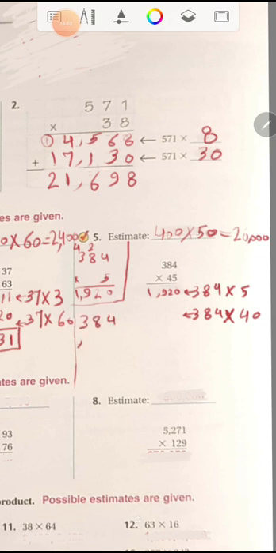384 multiply. I will multiply 4 by this number, then I will put 0 next to the answer. Okay? Now 4 multiply 4 equals 16. So I'll put 6 here and 1 above the tens. Now 4 multiply 8 equals 32. 32 plus 1 equals 33. So I put 3 here and 3 above the hundreds.